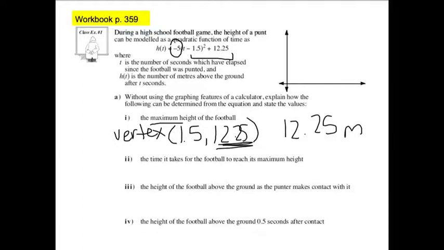So the next question is what is the time it takes for the football to reach its maximum height? Well, you get that from the vertex as well. That will be your x. That's going to be 1.5 seconds.